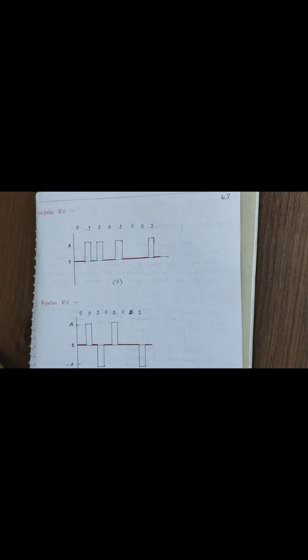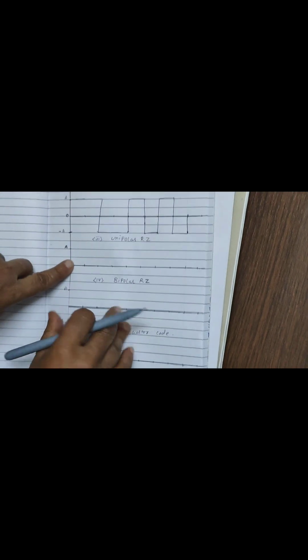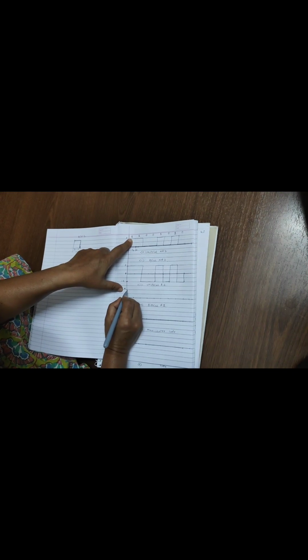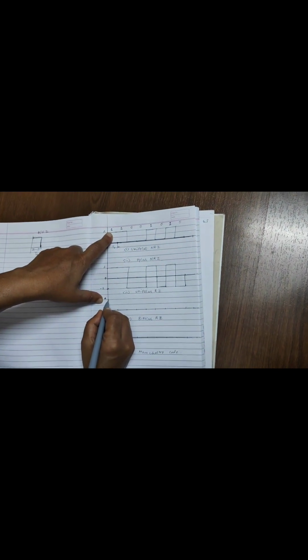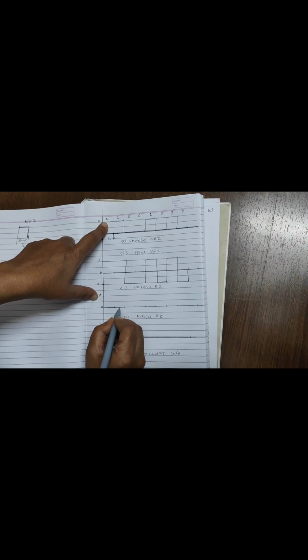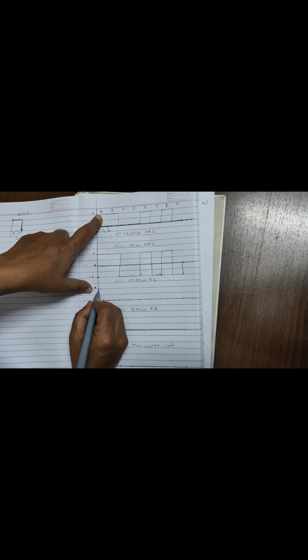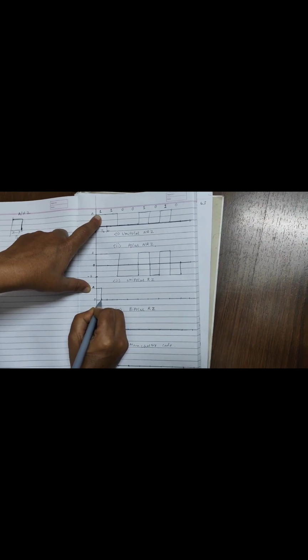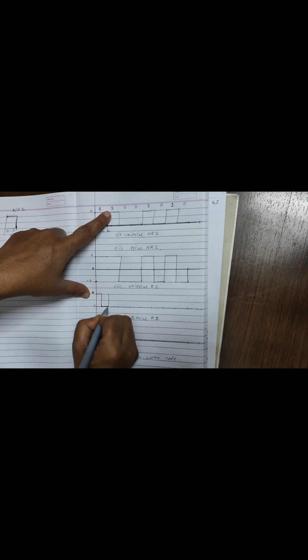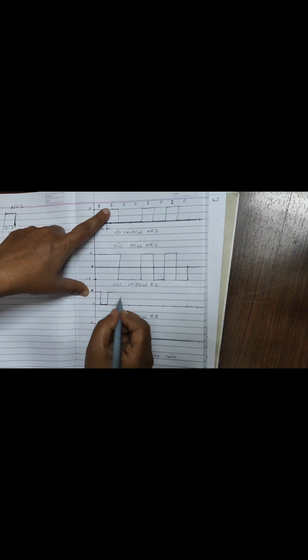Now let us draw unipolar return to 0 for another data stream. Here, for unipolar return to 0, we have symbol 1. Return to 0 means I will mark the half duration here as a reference. Half duration it is 1, another half duration it is 0. Again we have 1, so half bit duration it is 1, then it returns to 0.